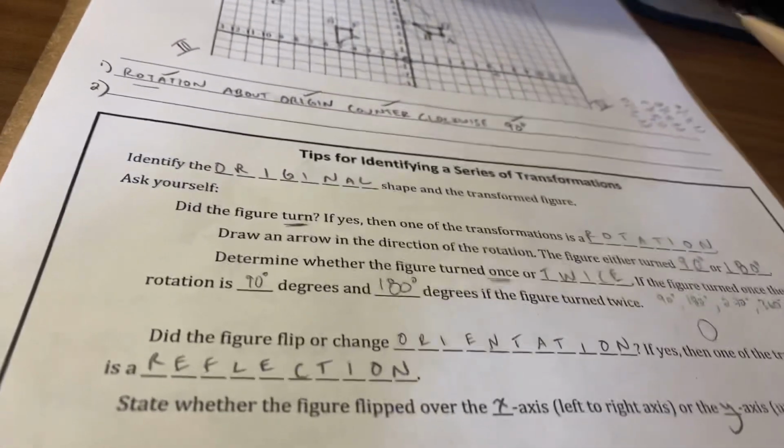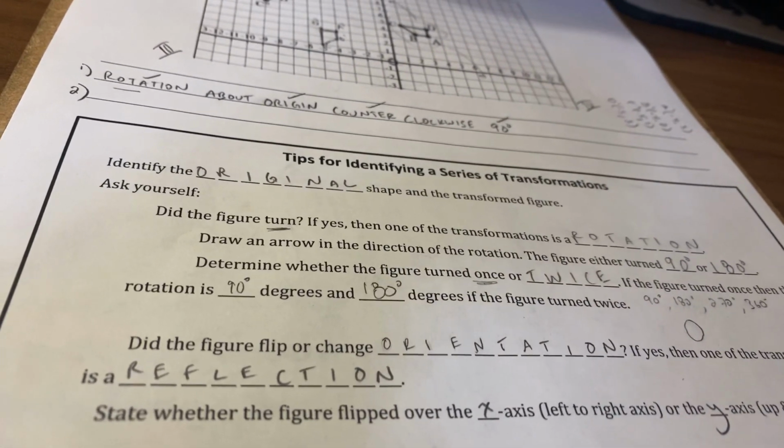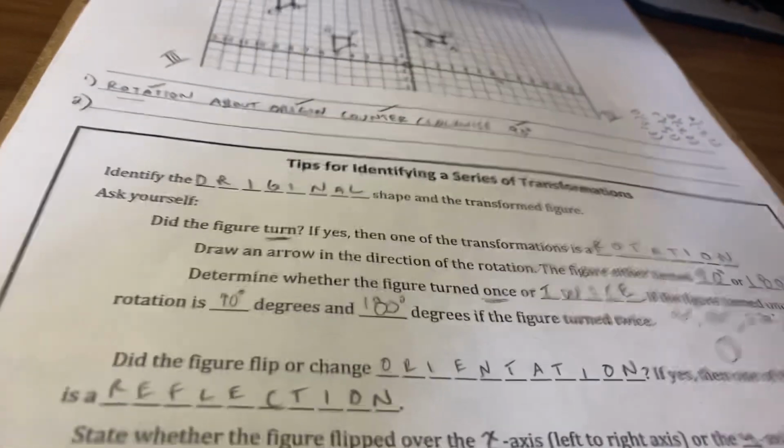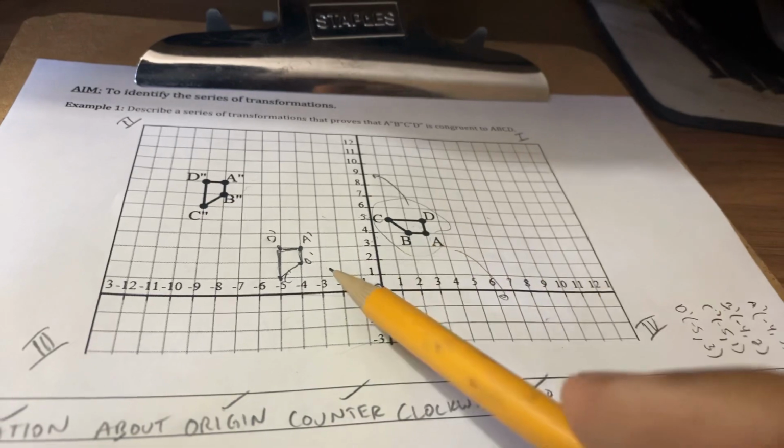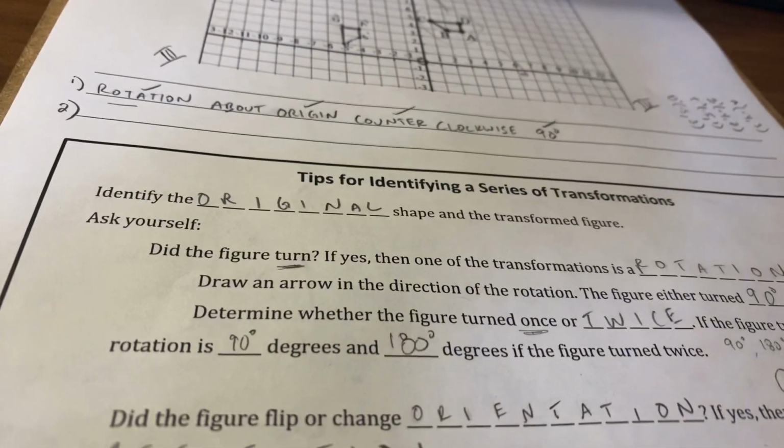And we're back at it again with another banger. And we did what's arguably the hardest part about identifying a series of transformations, and that's identifying if there was a turn, right? Because now the C is pointing downwards, DNA is pointing upwards, and there was a turn, there was a rotation, and we got that down.